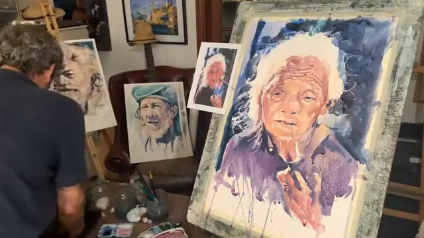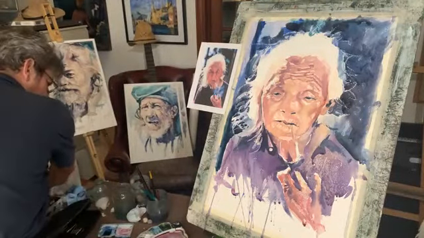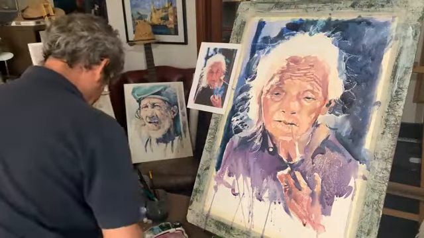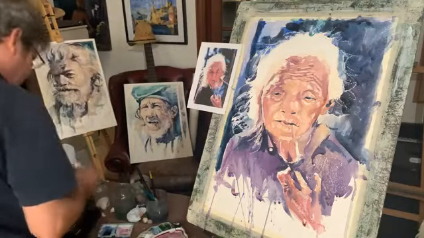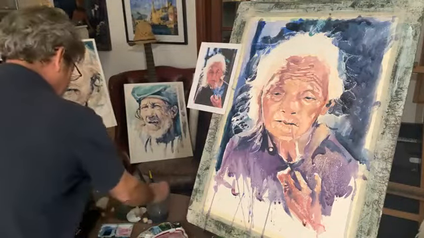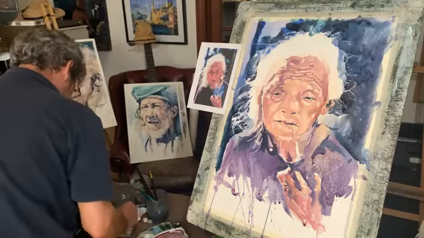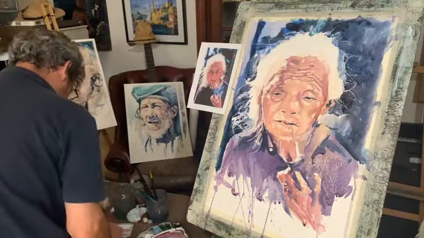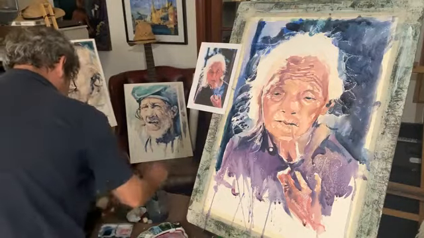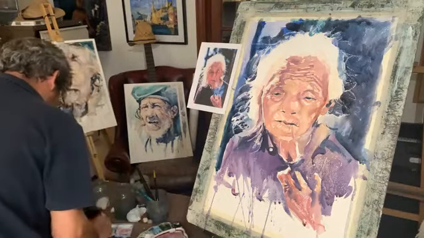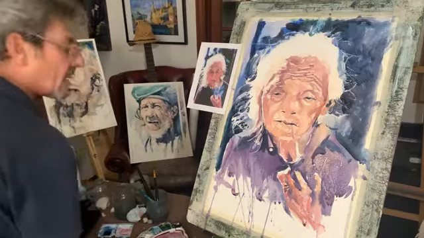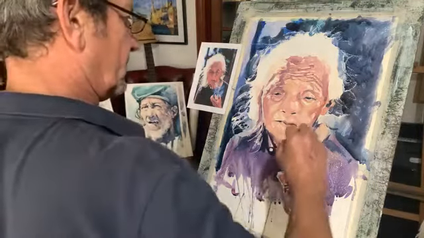Bit of gouache, where have I put it? I mix this with some cerulean blue, I think it's cerulean blue, let's have a check. It might just be ultramarine. Bit of ultramarine, and we can scumble this in.